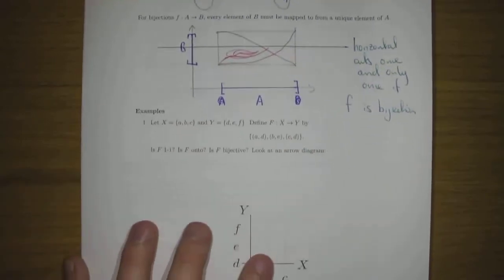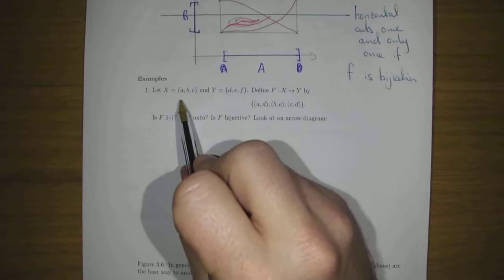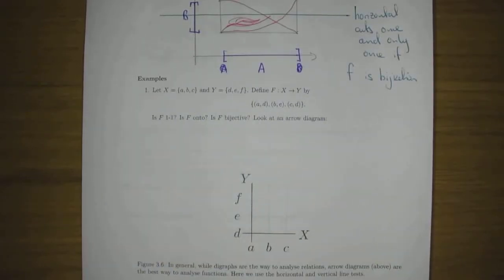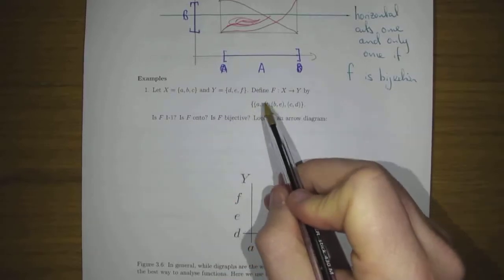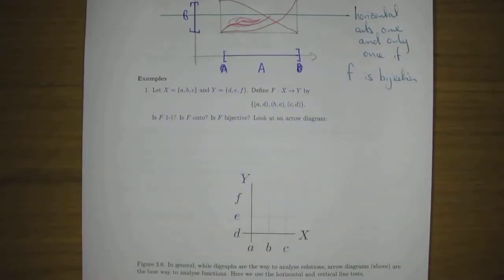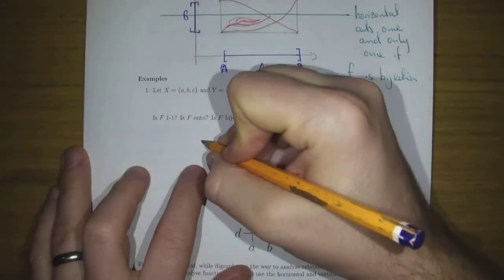Let's look more at what kind of questions we'd be looking at. So let X be the set {A, B, C} and Y be the set {D, E, F}. And we have a function from X to Y defined like this. A is sent to D, B is sent to E, and C is sent to D. Is it one-to-one? Is it onto? Is it bijective? And the way to analyze these things is with arrow diagrams. So let's draw an arrow diagram.